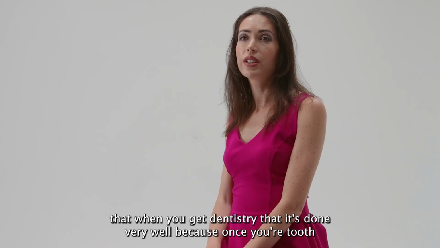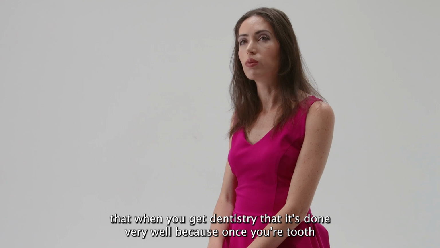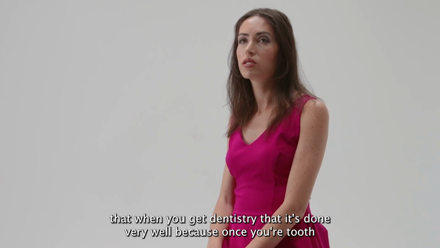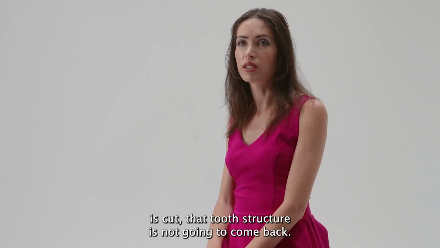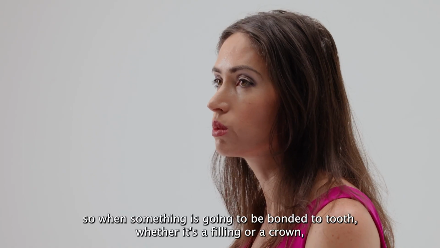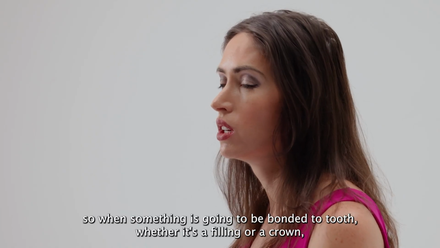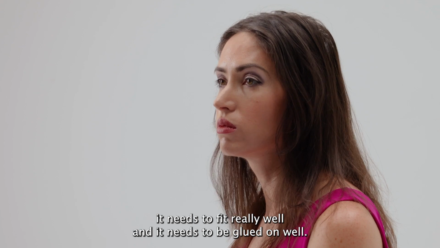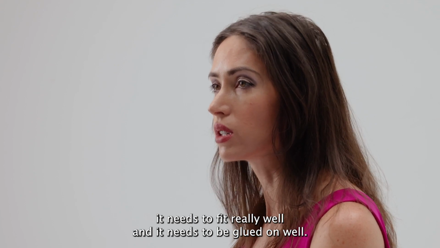It's important that when you get dentistry that it's done very well, because once your tooth is cut, that tooth structure is not going to come back. So when something's going to be bonded to your tooth, whether it's a filling or a crown, it needs to fit really well, and it needs to be glued on well.